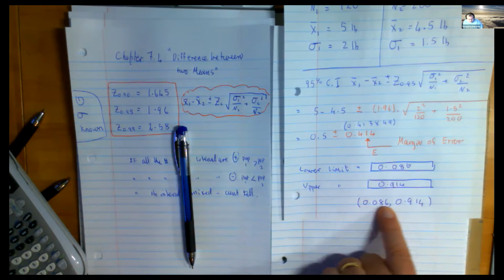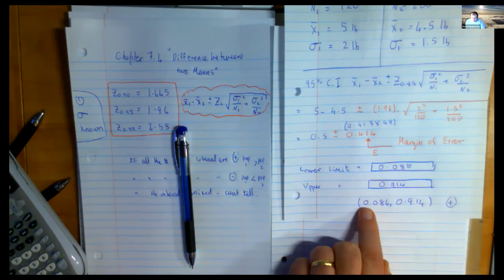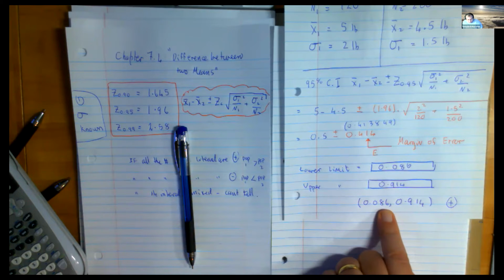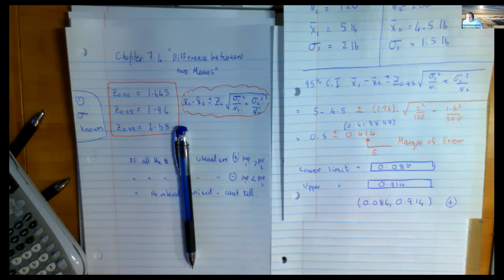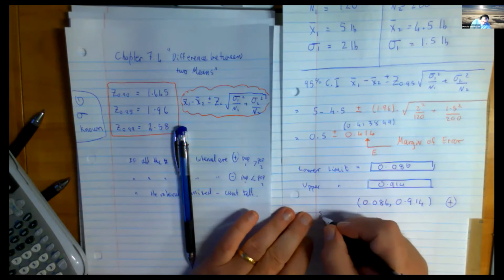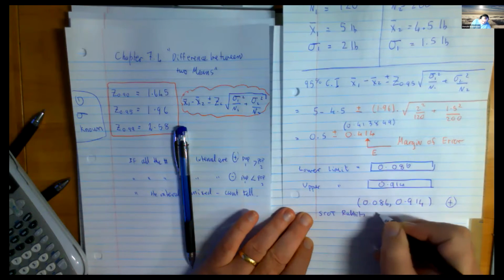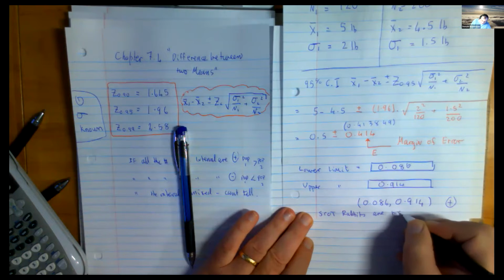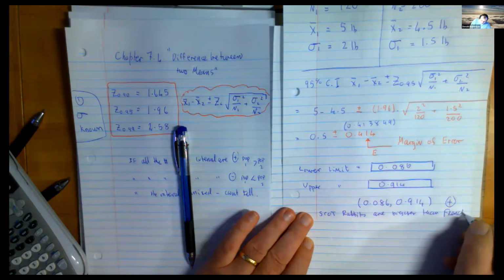Do you see that in this case, every single one of these numbers is positive? So it's saying, look, the difference between the French and the Scottish rabbits is somewhere between 0.086 pounds, but it might be as much as 0.914 pound. Since all of these are positive, can't we say with 95% confidence that the Scots rabbits are heavier, bigger than the French ones?